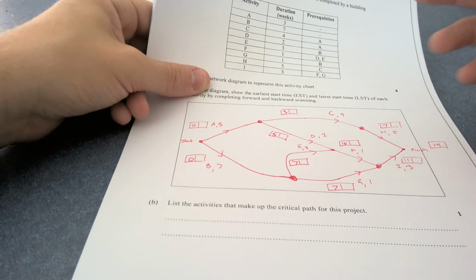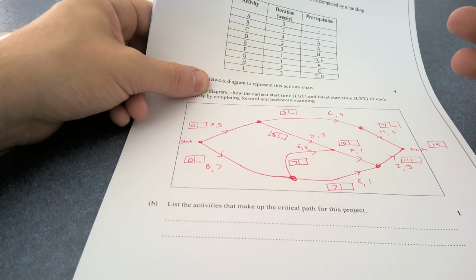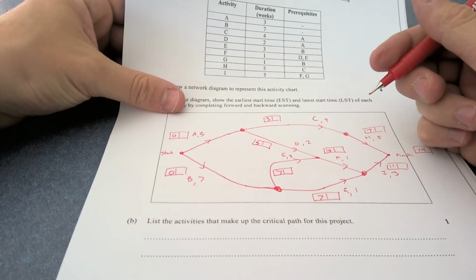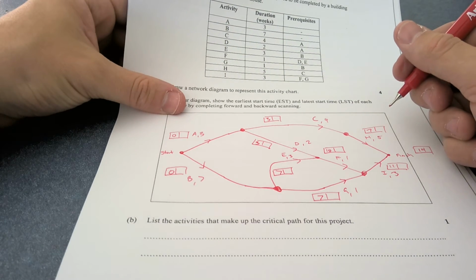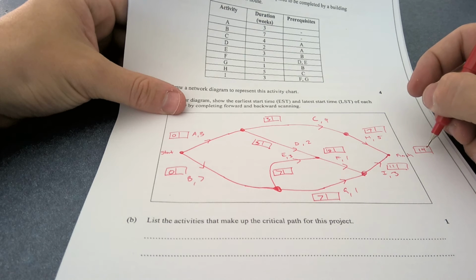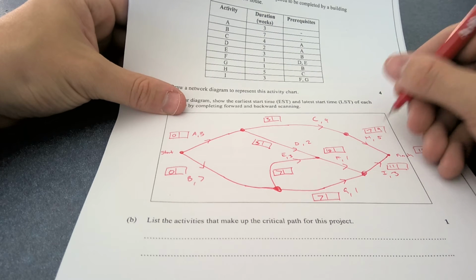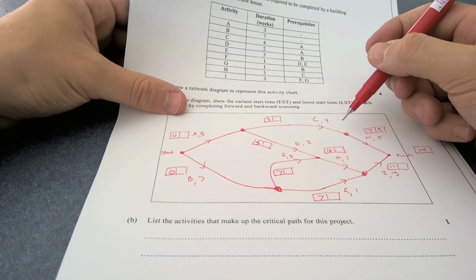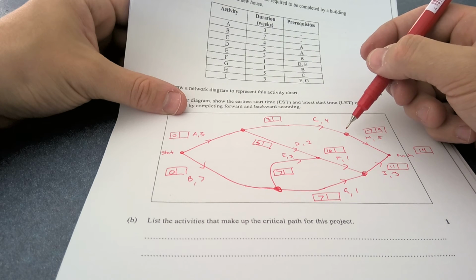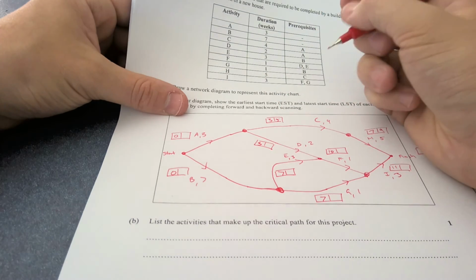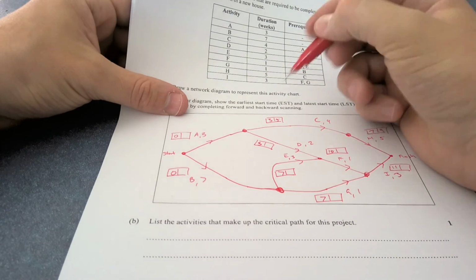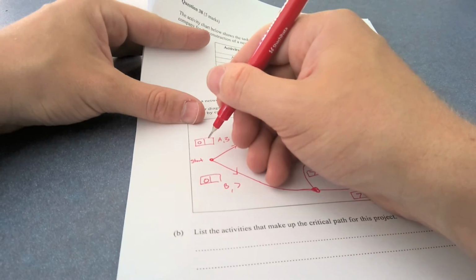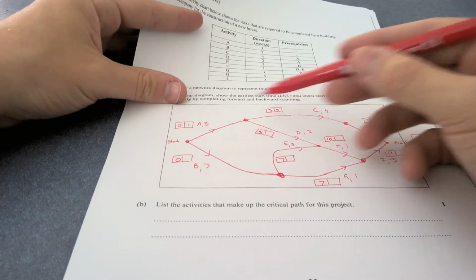And now we've done the earliest starting times, and now we've got to do the latest starting time, and that's just going backwards and in reverse and subtracting these numbers. So 14 minus 5 is 9, and then 9 minus 4 is 5, and then 4 minus 3 is 1. So that's that one done.